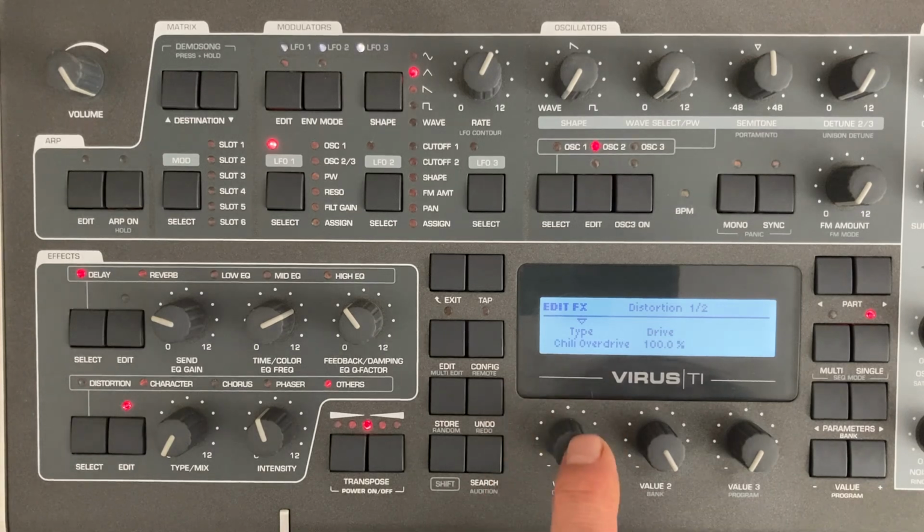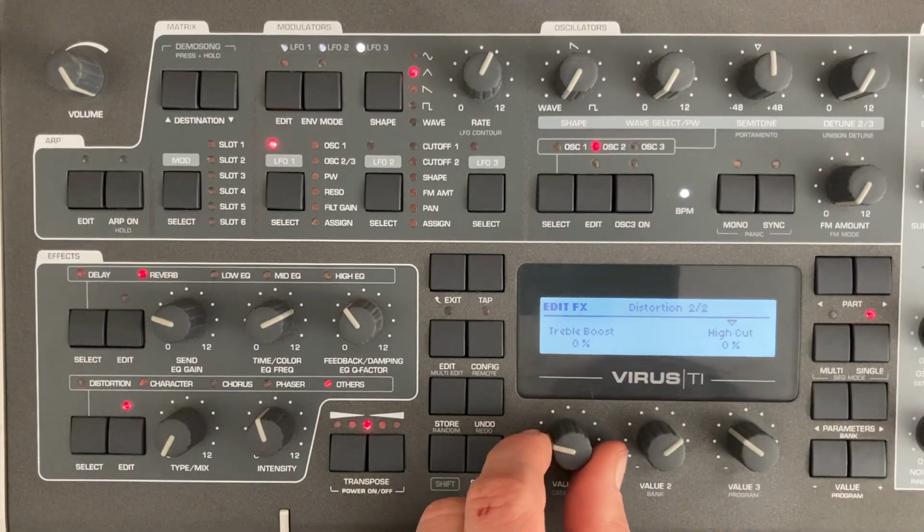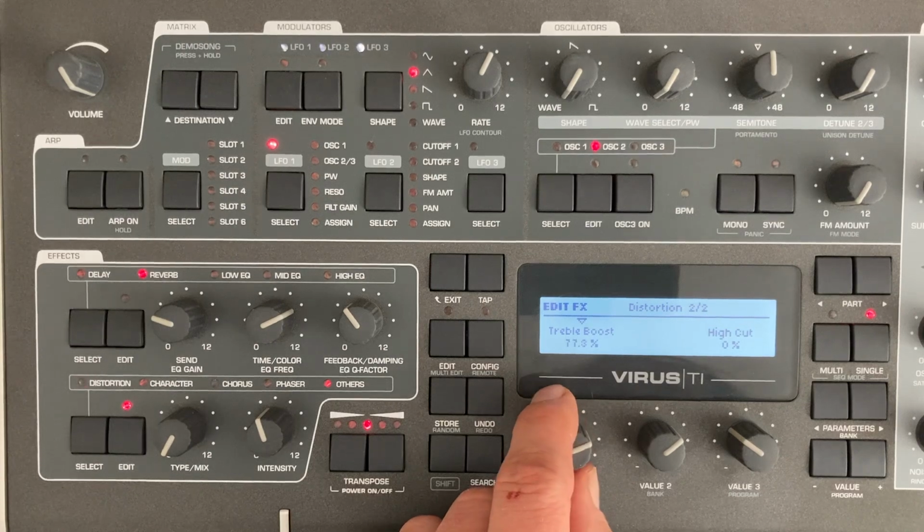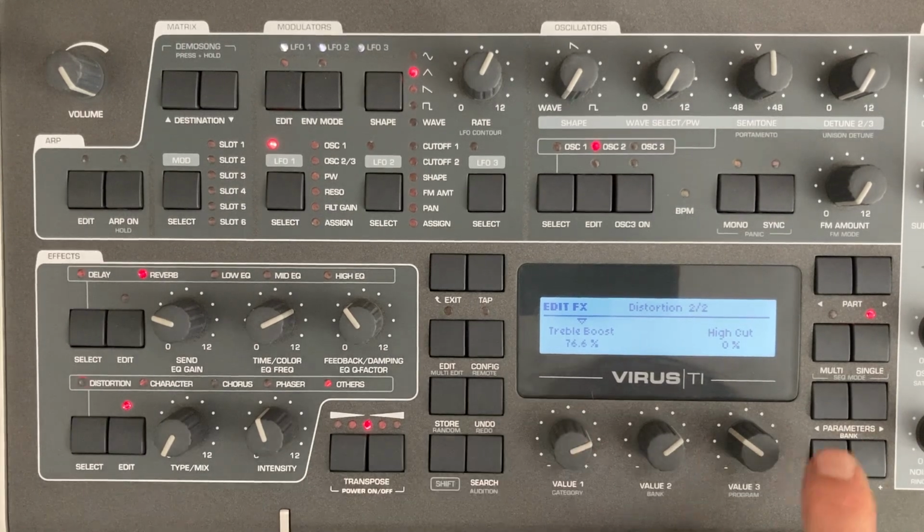For each overdrive there are different options. So you have treble boost. This is not really a demonstration of the sound quality, but you can see it's more about options.